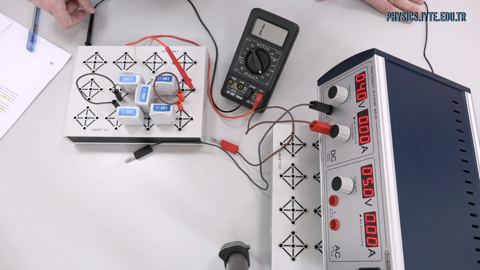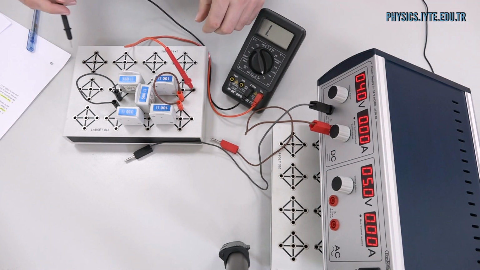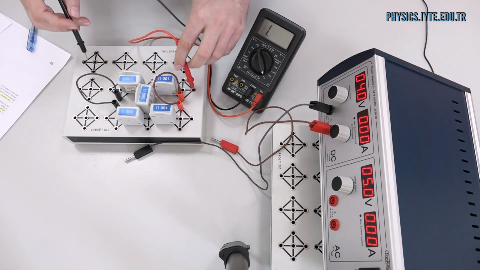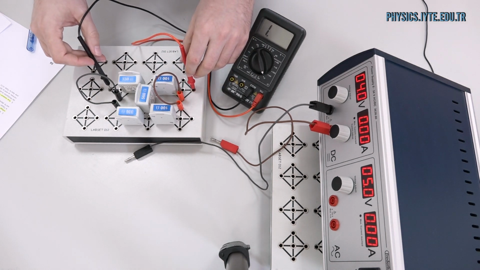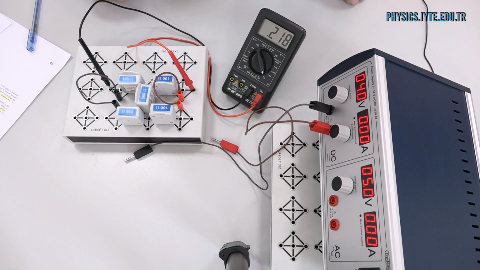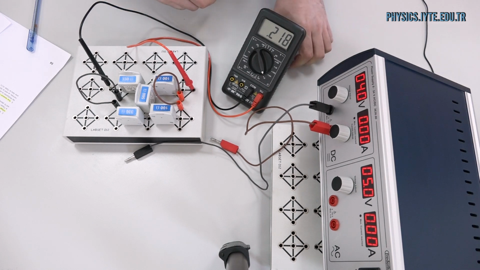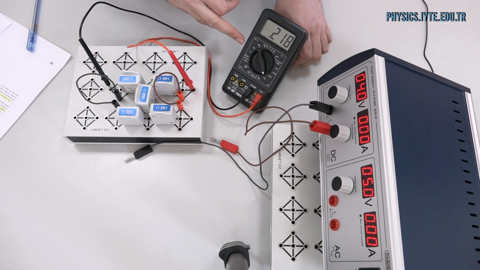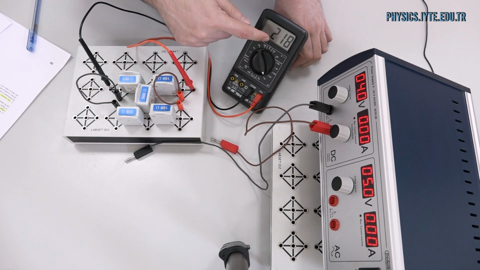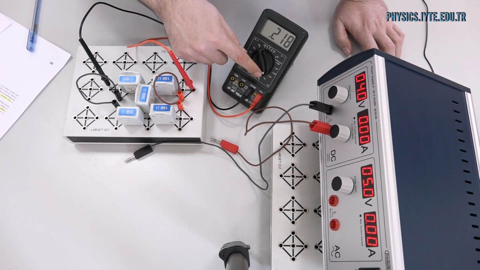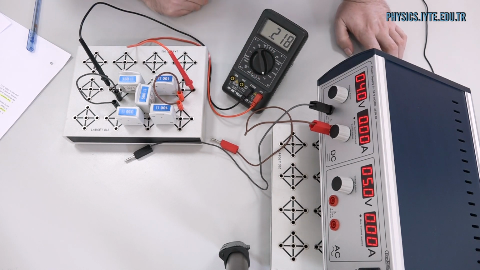First of all, we are going to measure the total resistance of this bridge circuit. In order to do that, we use the multimeter in the resistance mode. As you can see, the total resistance value is 0.218 kilo ohms, which is equal to 218 ohms.